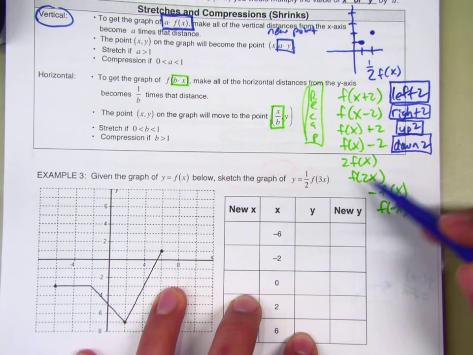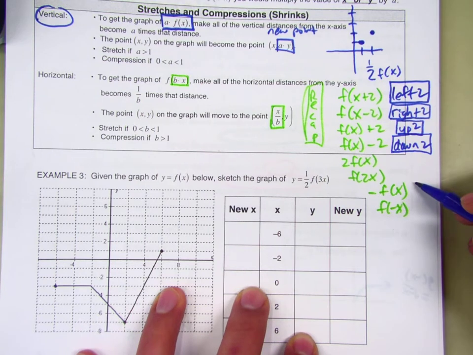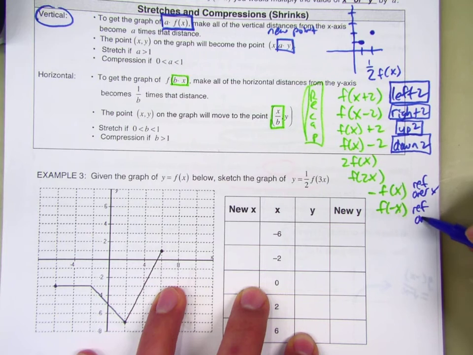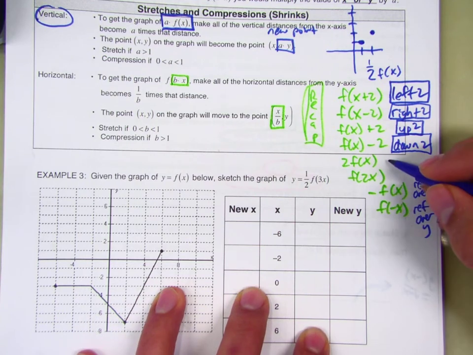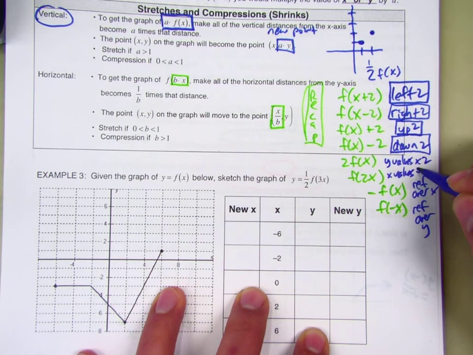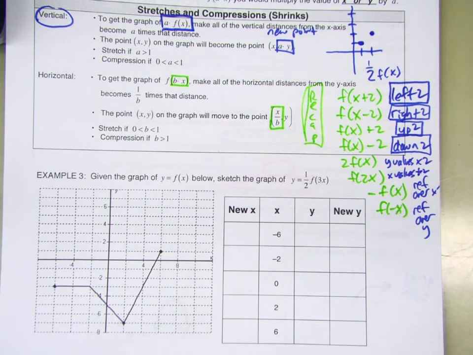And then these were the 2 that we just did. These are the 2 that we did before break. These are reflections. Okay? This is a reflection over the x-axis. And this is a reflection over the y-axis. Okay? And now here, you're going to take the y values times 2. Here you're going to take the x values and divide by 2. Okay, so these are the rules. Okay, I always like to think about, like on the inside, it's opposite of what you think it would be.